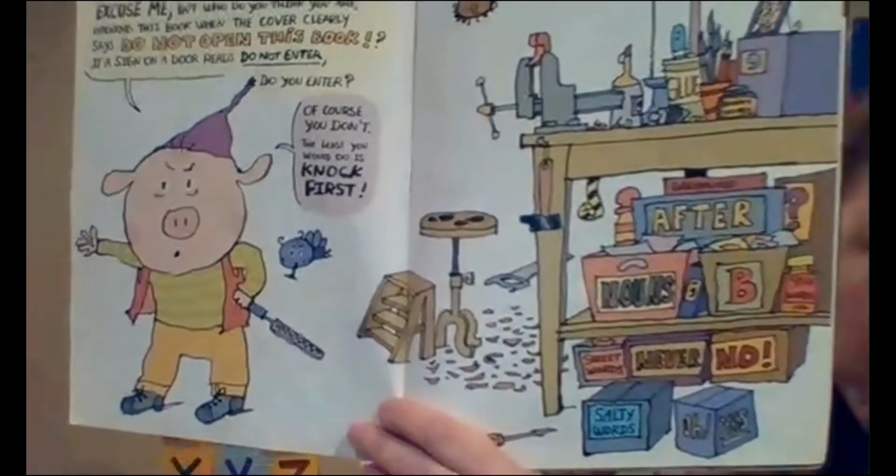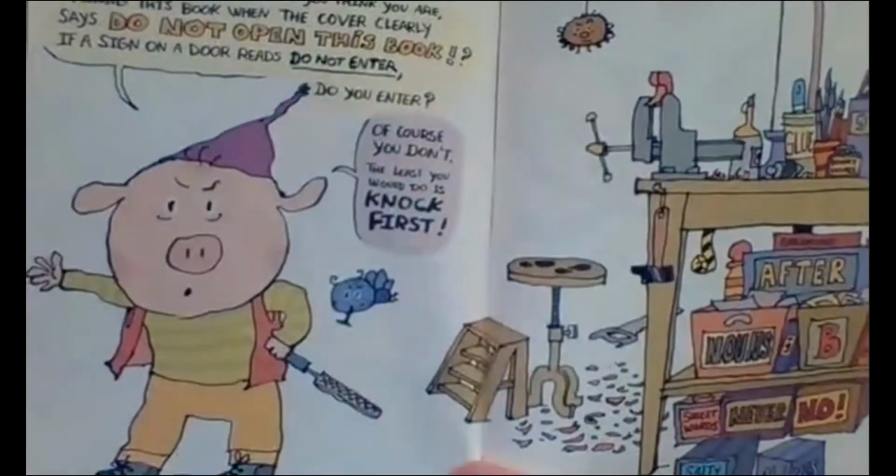There he is. Wow, there's lots of words over there on a workbench.